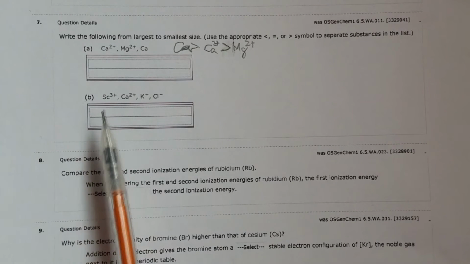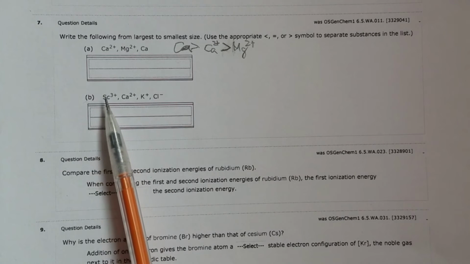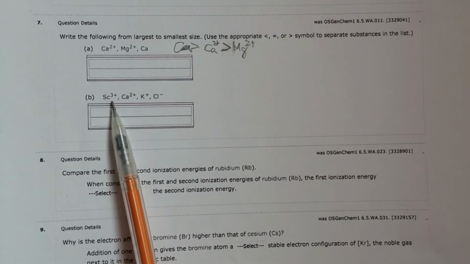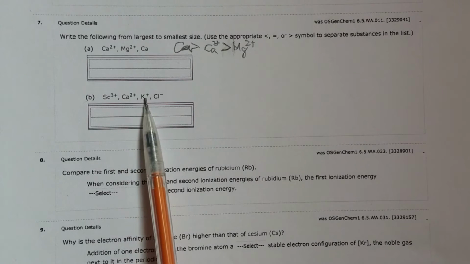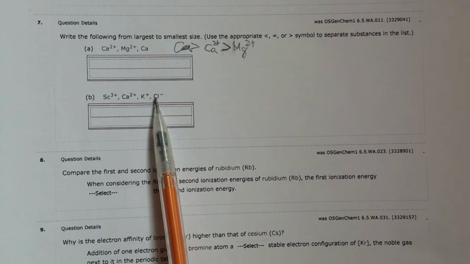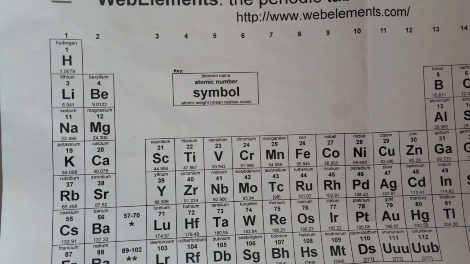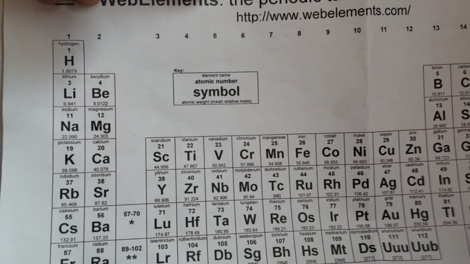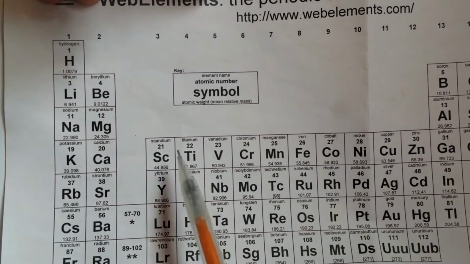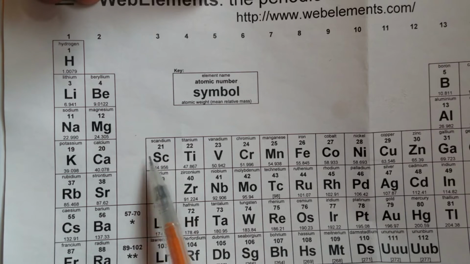Now let's work on 7b. So we are going to rank scandium 3 plus, calcium 2 plus, potassium 1 plus, and chloride. Okay, so we need to rank those. Now use a copy of the periodic table. You can easily find out scandium, atomic number 21, which means it has 21 electrons.